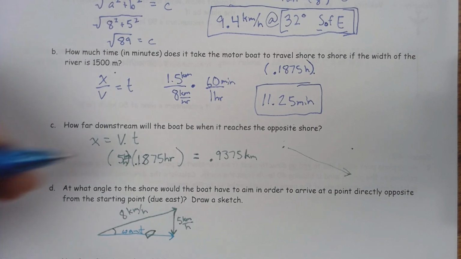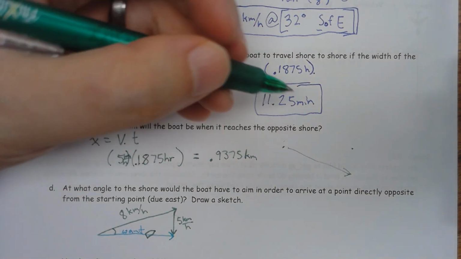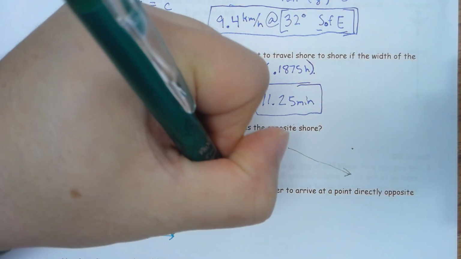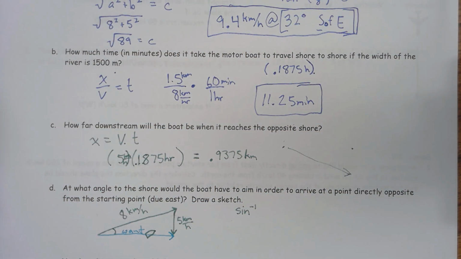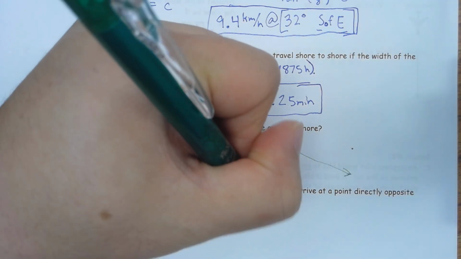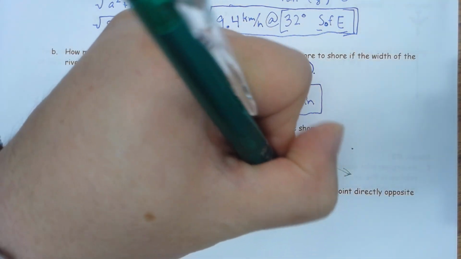So how do I do this? Wait. We need the angle first. How do I find the angle? Tan. No, not tan. Trig. I'm going to use sine inverse. Why did I use sine inverse? Opposite and the hypotenuse, right? Will give me my angle.